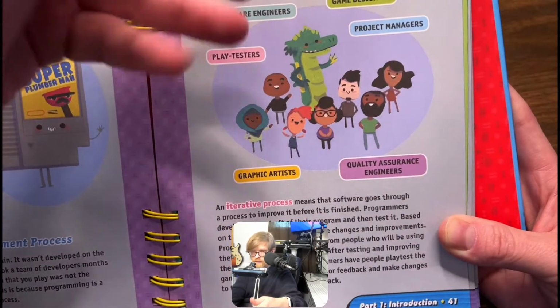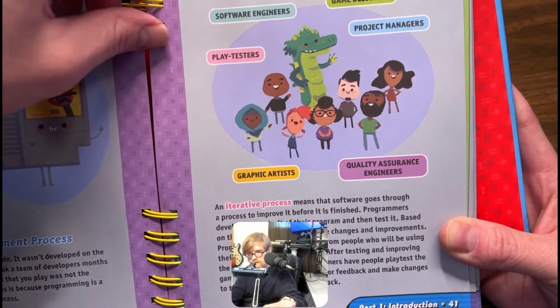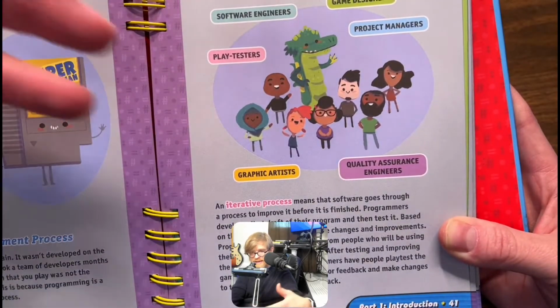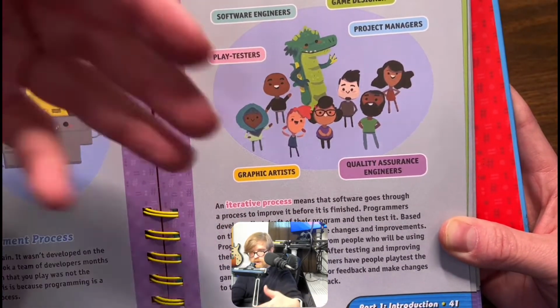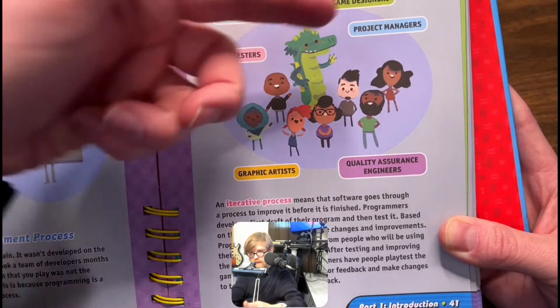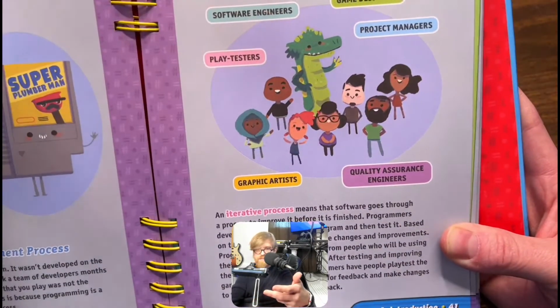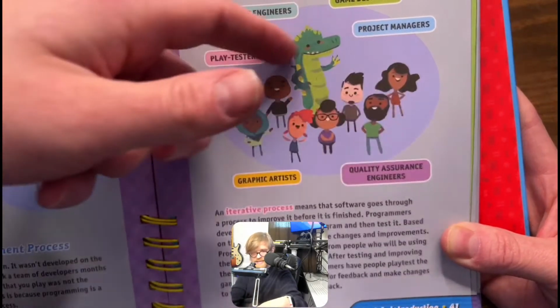So you might work with a software engineer that knows the ins and outs of the program's code. You might work with the game designer who's thinking a lot about the 5 components and how that mix will occur. You might work with the project manager who makes sure that everyone's on time, getting the job done and bringing the pieces together.